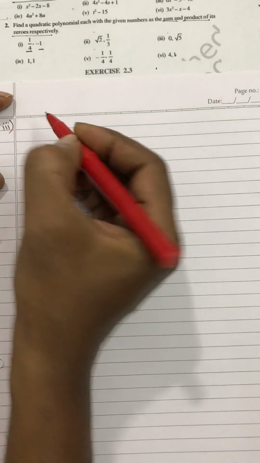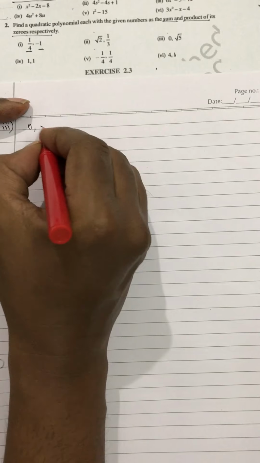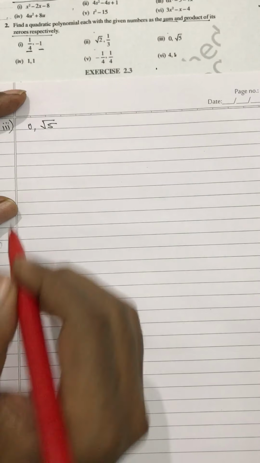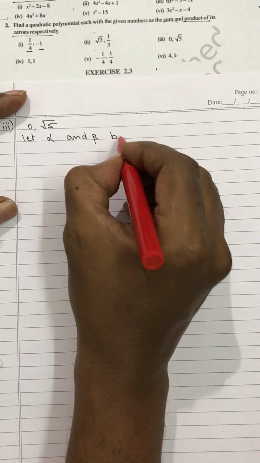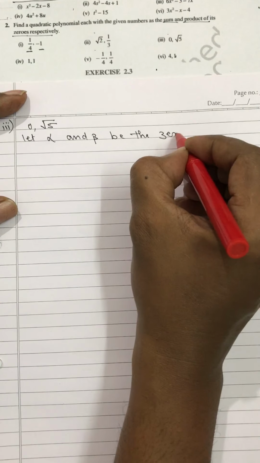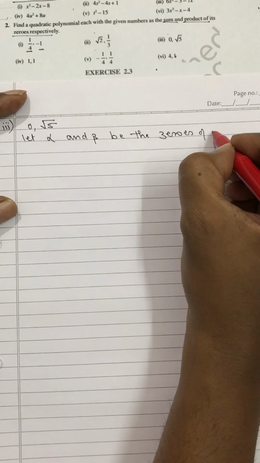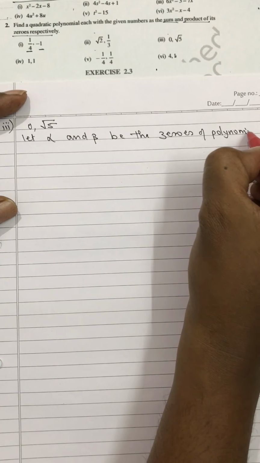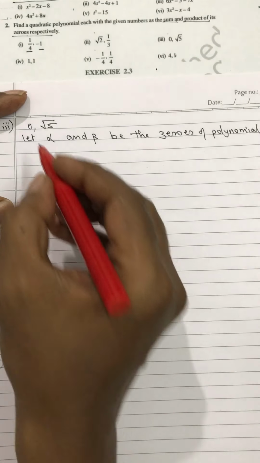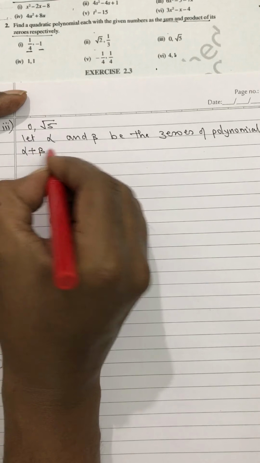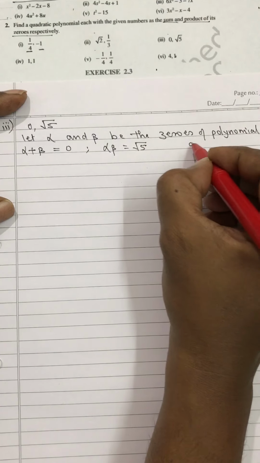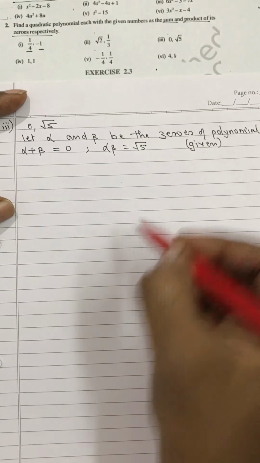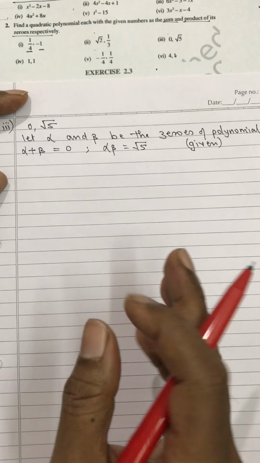So going to the third question. 0 and root 5. Let alpha and beta be the zeros of the polynomial. So what you will get? Alpha plus beta is equal to 0, alpha into beta is equal to root 5. This is given. Now you will go to find a, b, c.